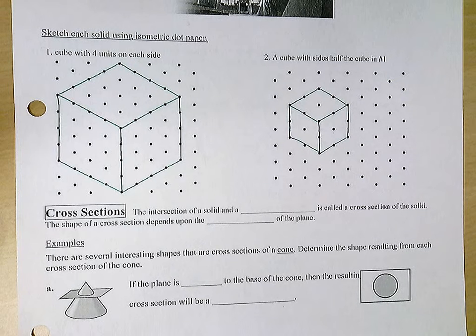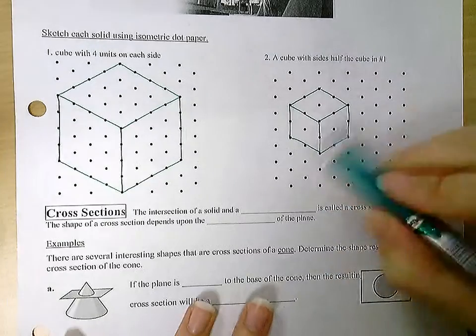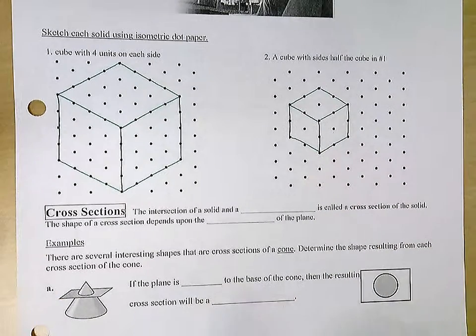Alright, so number 2, you should have drawn each side as 2 units instead of 4. Okay, so that would be half the size. And then it's basically the same thing. Since it is a cube, it's not asking you to draw a triangular prism or anything like that. But can you? It asks you to draw a cube. I'm just asking. You could draw a triangular prism. Questions on using your dot paper to draw those three-dimensional objects or seeing the three-dimensional object?